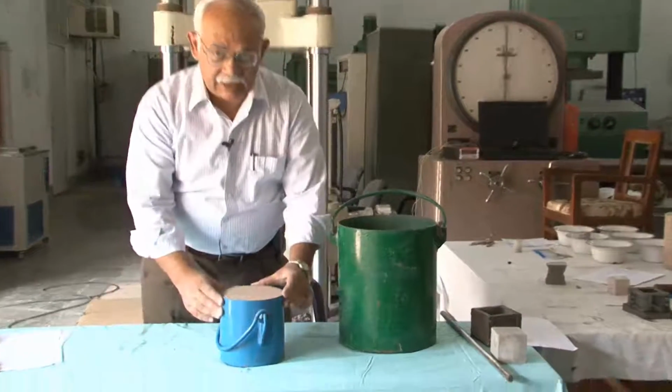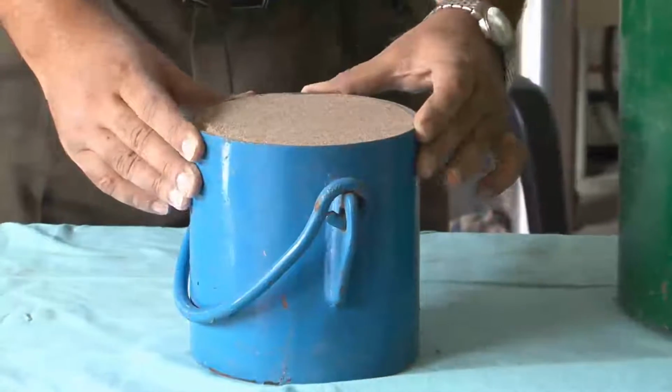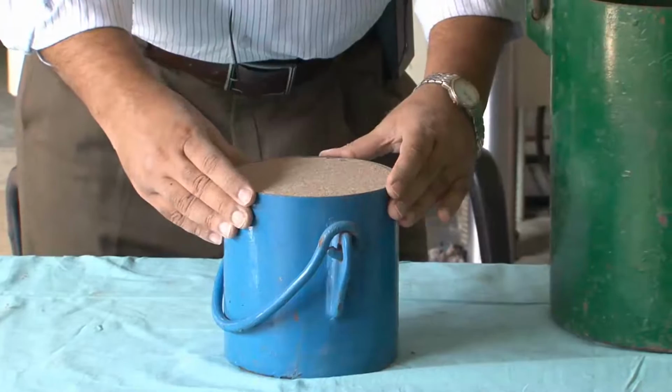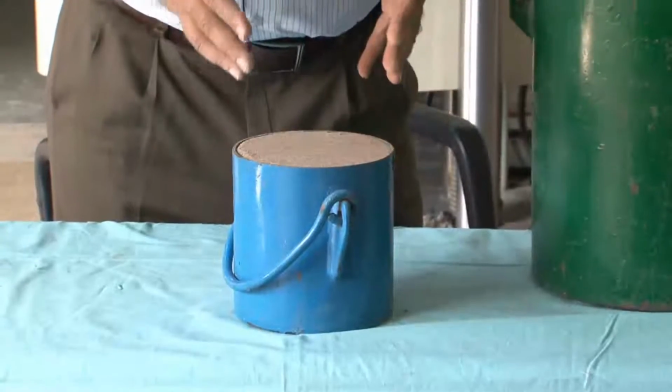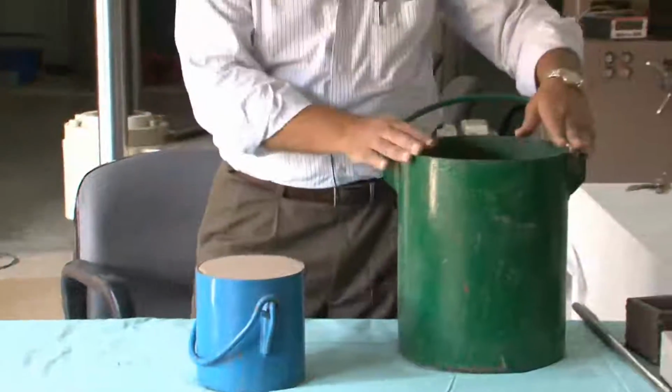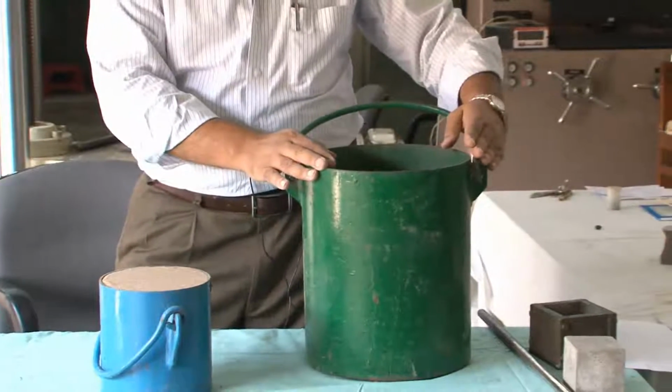It has been filled with sand, and obviously what it means is that the sand has been filled in the container, but within the sand particles there are still a lot of voids. How much voids are there can be determined by pouring water into this and finding out what was the extent of voids. And a similar exercise is carried out using a larger container for the coarse aggregates.